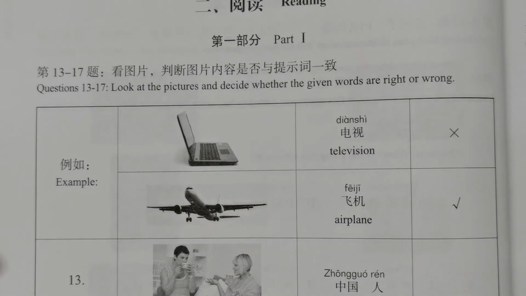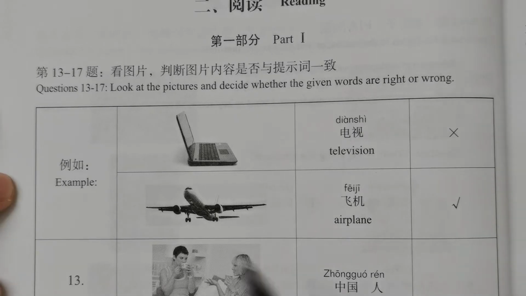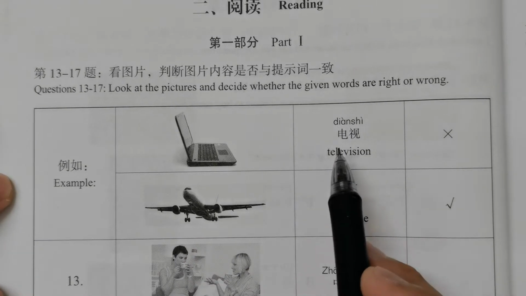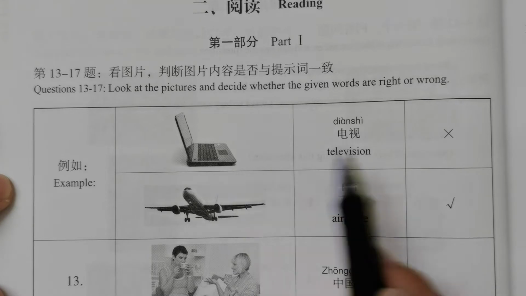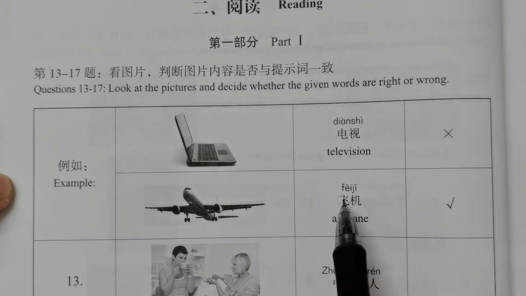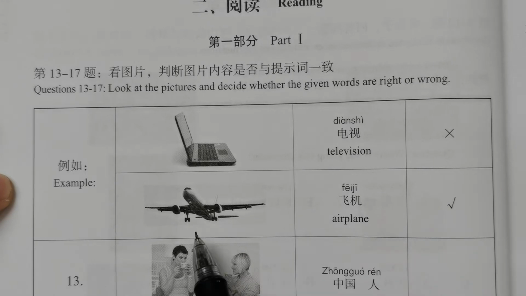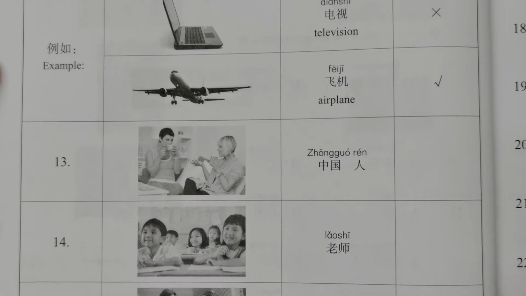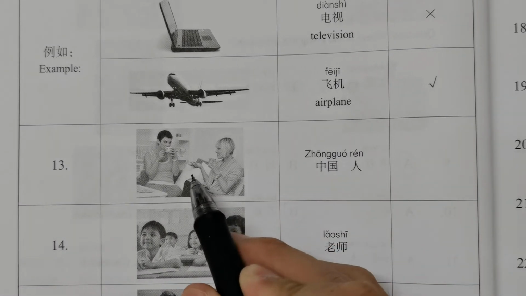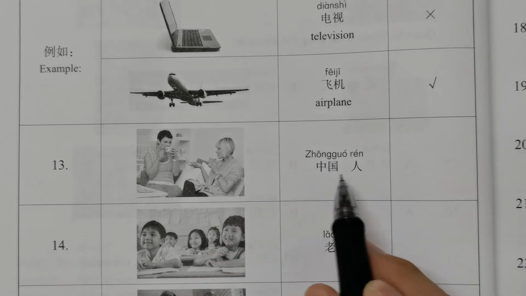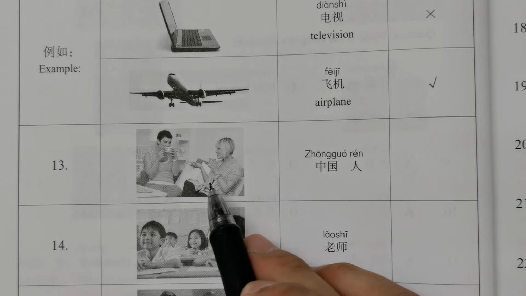So here is the example. 例如 this one, 电视 television. Obviously this is a laptop, so it's wrong. 飞机, airplane. This is correct. So number 13. If you look at the pictures, this is a non-Asian, non-Chinese person, not a 中国人. So obviously this is wrong.